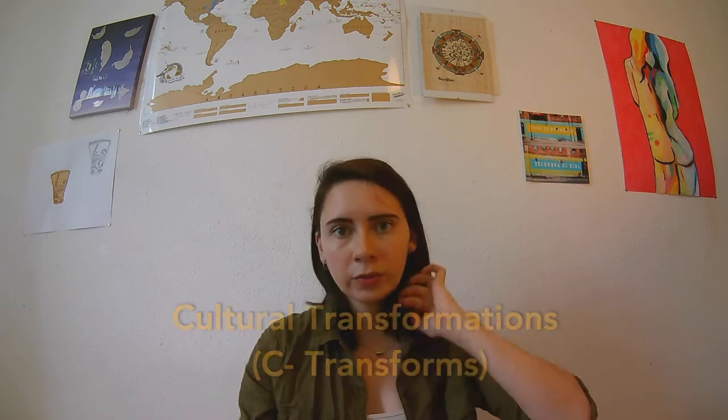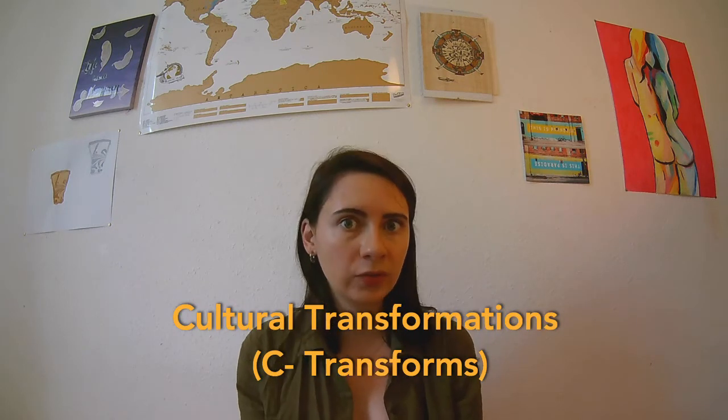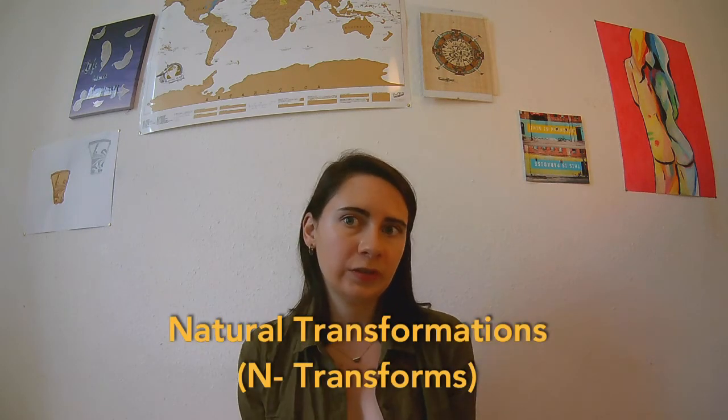Now there are two types of formation processes lovingly deduced by the great Michael B. Schiffer: cultural formation processes, or C transforms, and natural formation processes, or N transforms. He actually wrote a book about this, and I highly recommend that you find a copy at your local library to delve further into the subject.